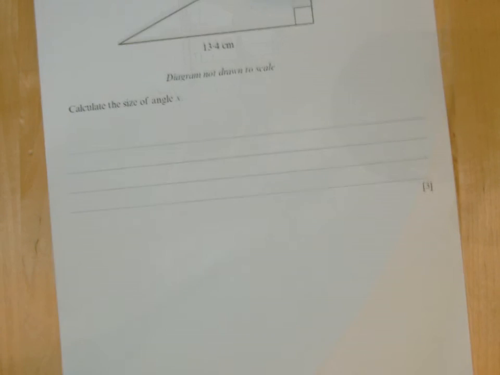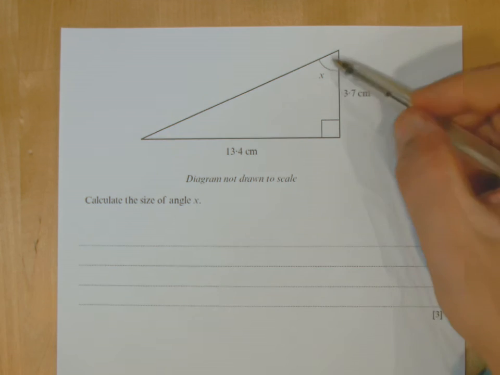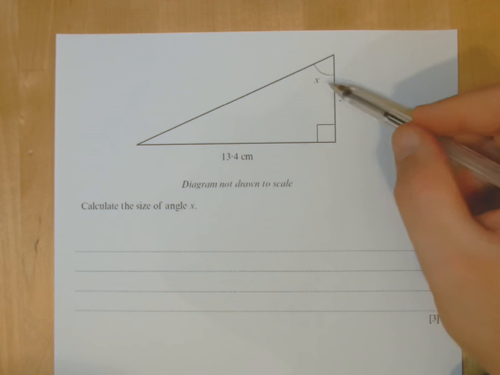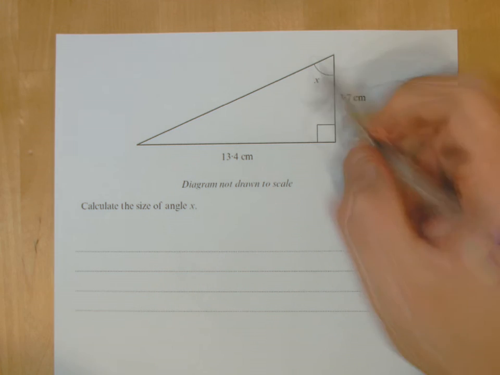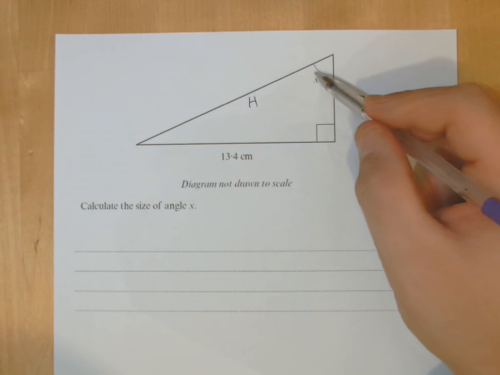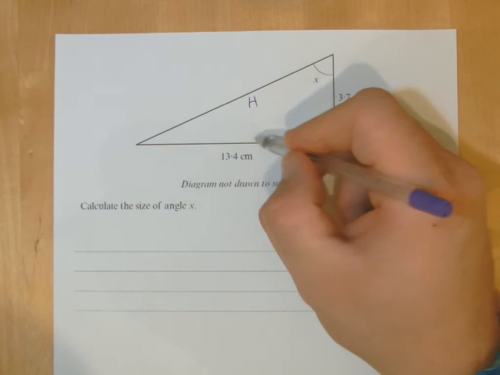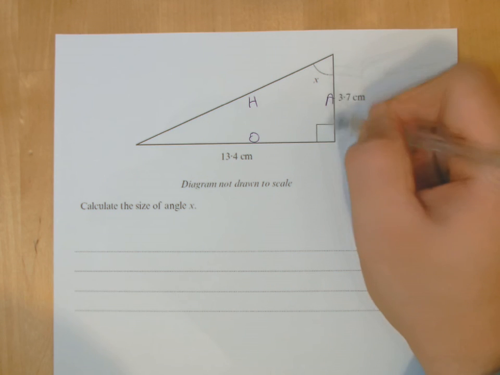Okay, finally, there could be a question where they ask you to work out the angle, in this case angle x. So we're going to work out angle x using SOHCAHTOA. Let's label the sides. This is my H, of course, opposite the right angle. Angle x there, so this is the opposite side of that angle given, and then of course my adjacent is next to the angle.